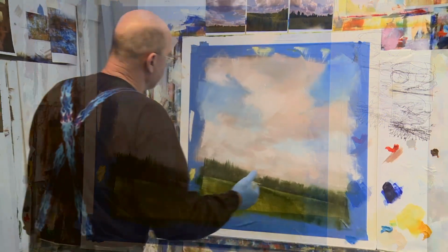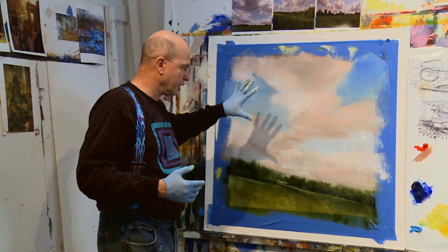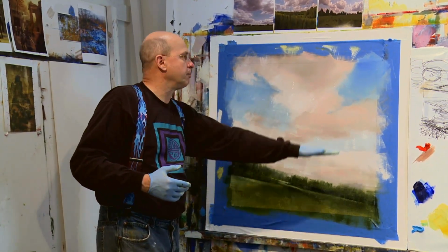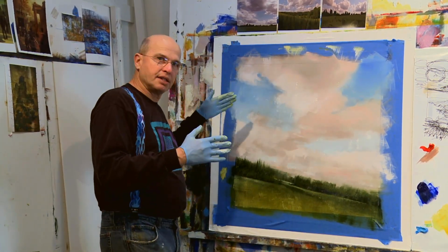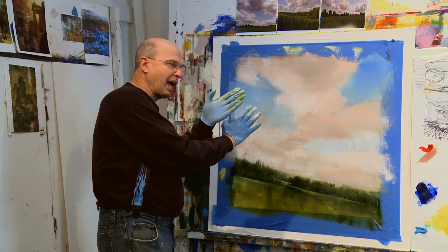Now I think I'm going to remove the masking and see how this painting floats. The aluminum mask that's going to be surrounding the image has an interesting effect. It either propels the image forward or lets it sink back, so the image seems to hover in space.